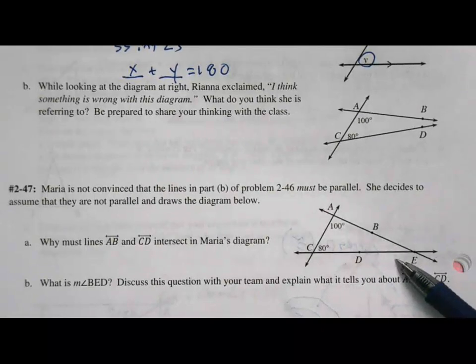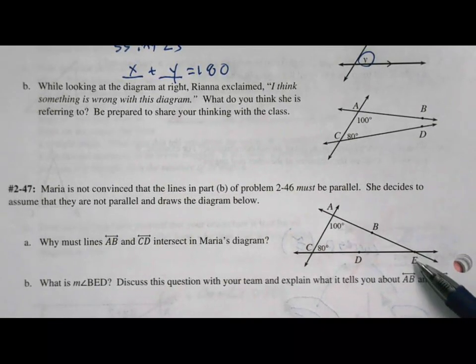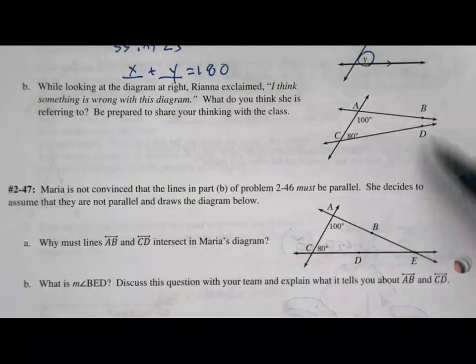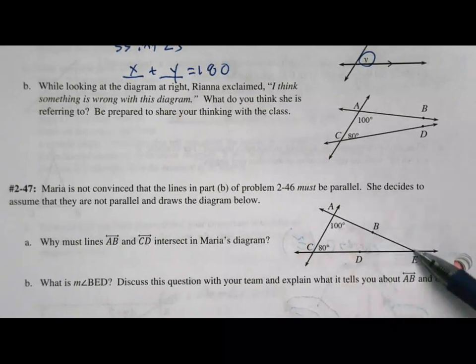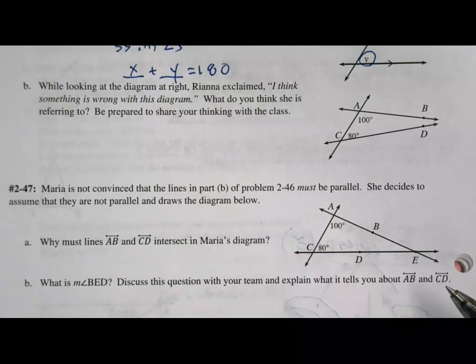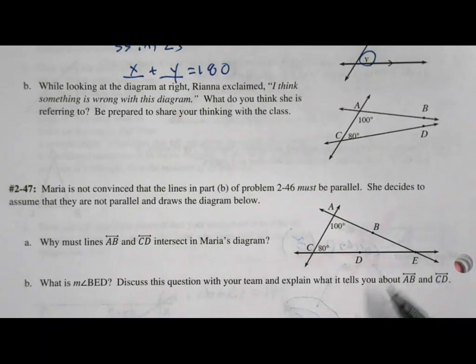Look at this picture and tell me what's wrong with this one. This is basically the same picture, but they've extended it so that the lines do cross. Do you see any issue with this triangle that's formed here? We talked about what the angles in a triangle need to add up to. What do they need to add up to? 180. So what's the problem?